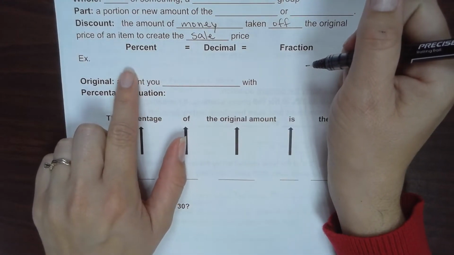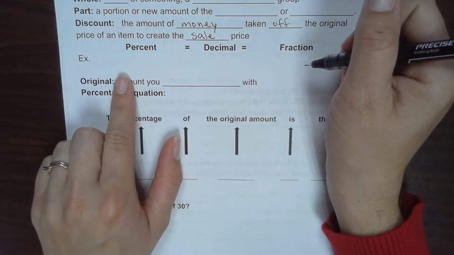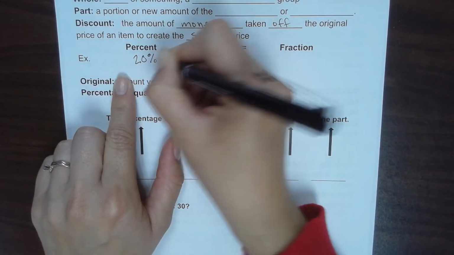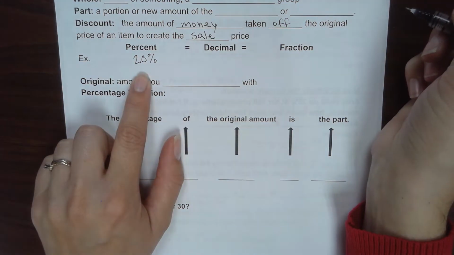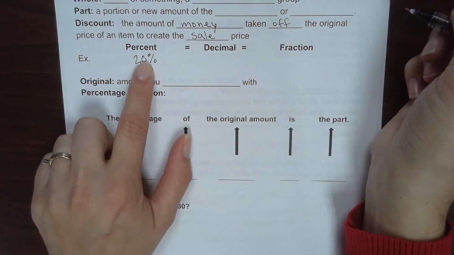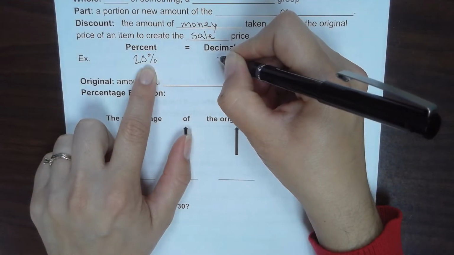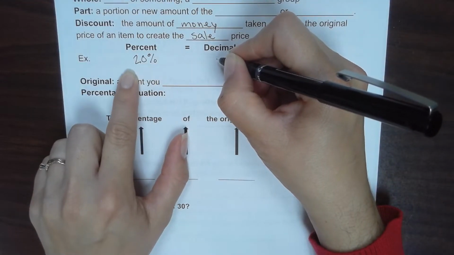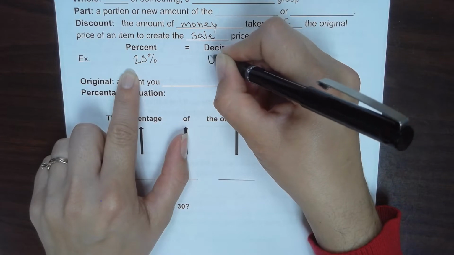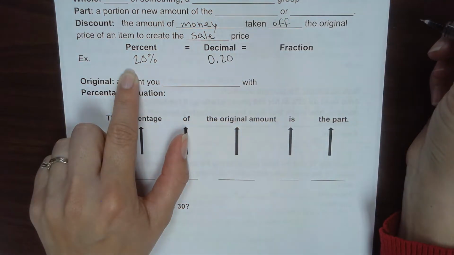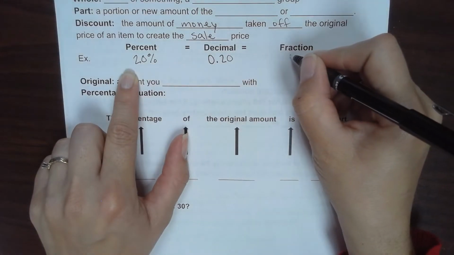I can't remember if we wrote it or not, so I'm just going to fill in an example. So let's say we had 20%. Quick reminder, 20%, if I write it as a decimal, remember percent man is big and bold, but decimal man is weak and old. We can move that decimal back 2 places. It would be the same as 0.20. And then as a fraction, that would be 20 over 100.